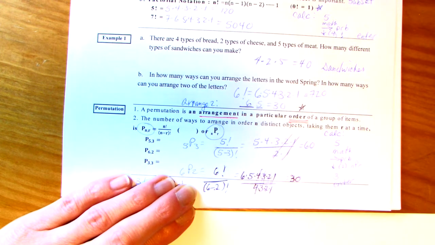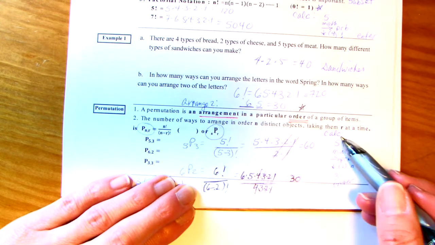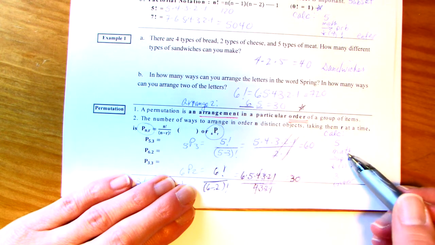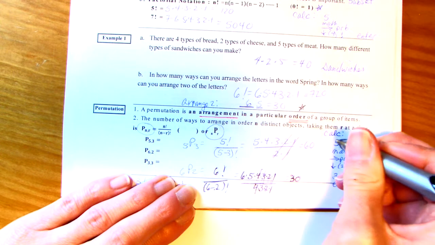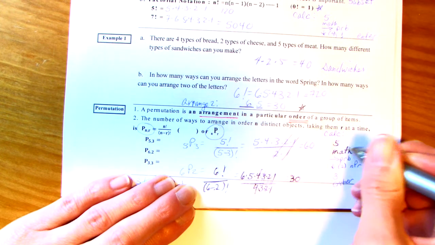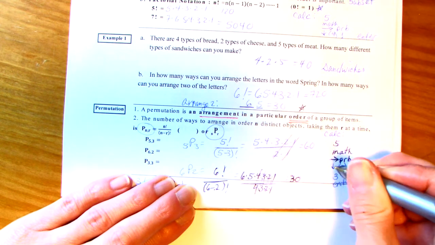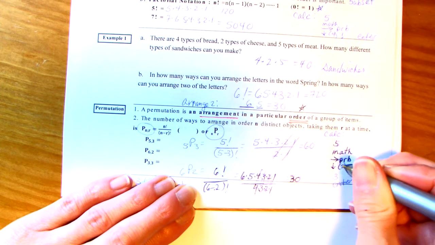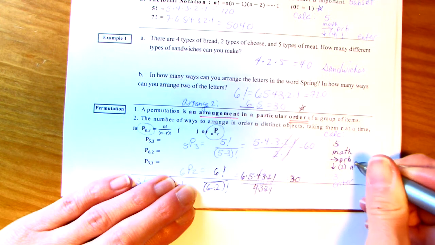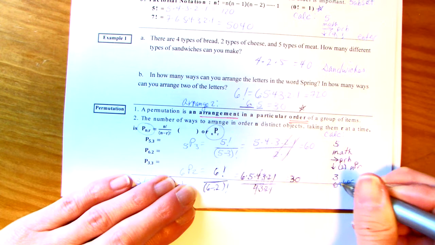Alright, there is a way to do this in the calculator, especially like this one. So first, you're going to go to your calculator, you're going to press 5, math, go over to PRB, go down to number 2, which is nPr, then you type in 3, then enter.